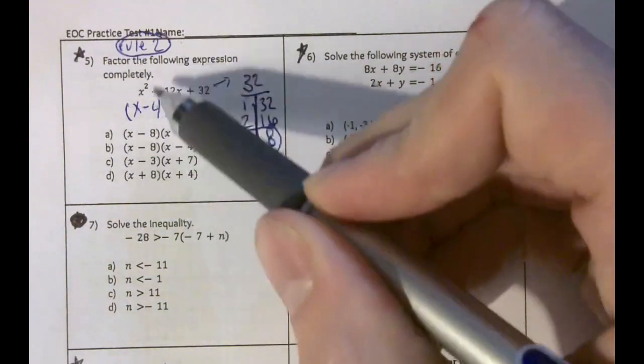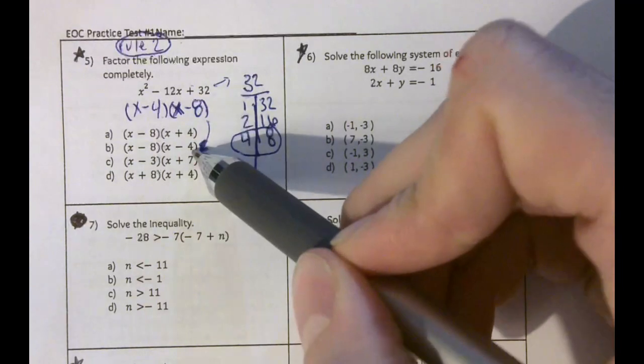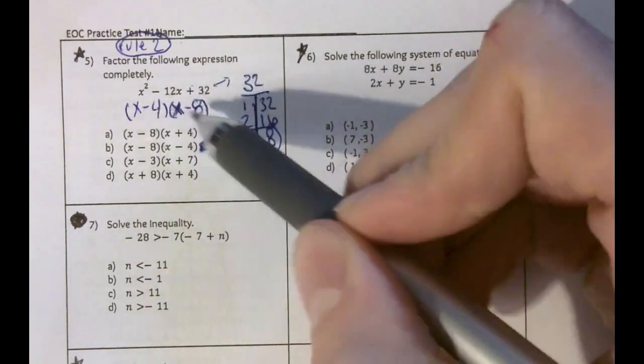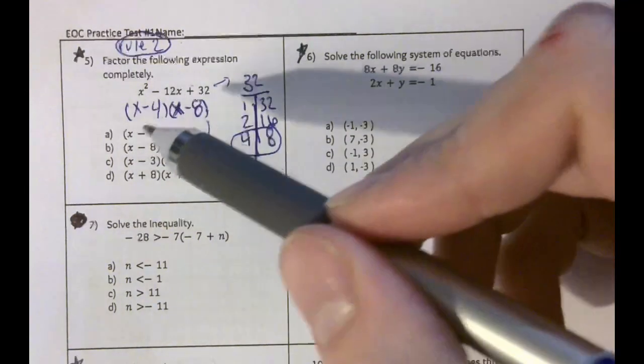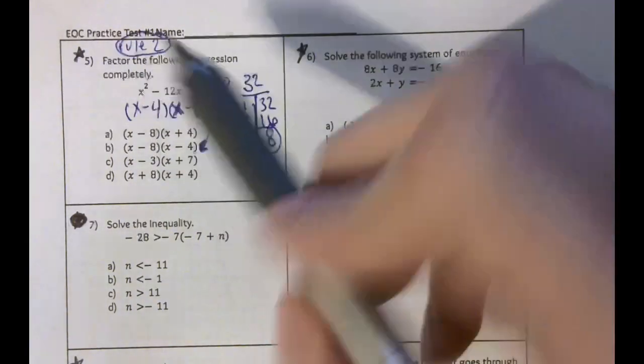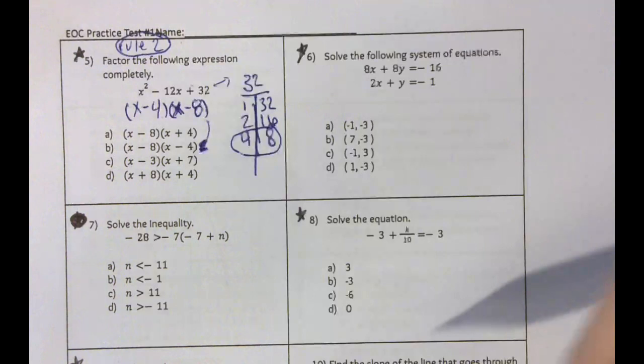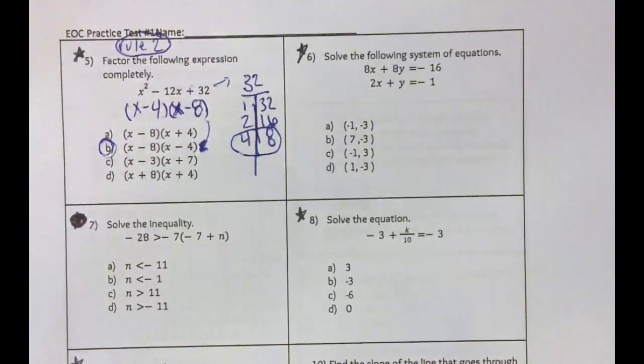But they are in opposite orders. This one went negative 8 and then negative 4. I went negative 4 and negative 8. That's okay. This is the commutative property of multiplication. Commutative property means you can flip the orders, and that's cool. So we'll go with B. Yay. If you did rule of 2, that should have helped you out as well.